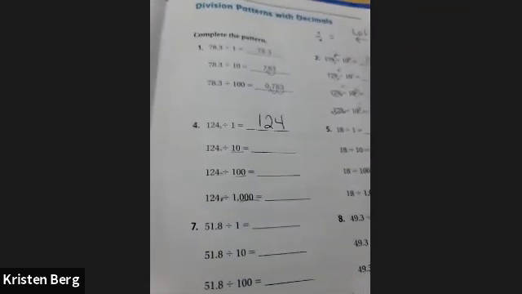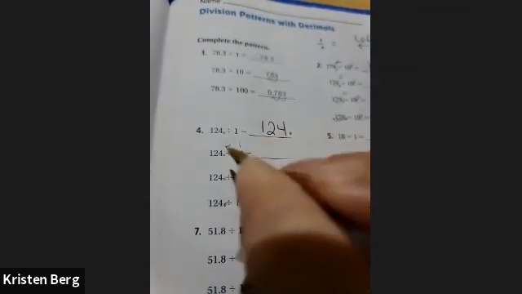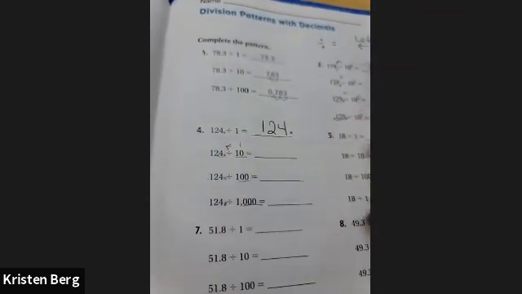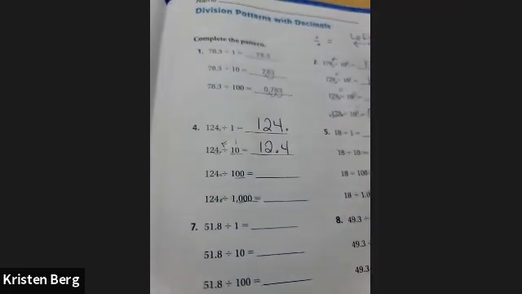Now this one says you're going to divide it by 1. Well, how many ones go into 124? It would be 124 ones. So it's still remaining the same. The decimal at the end did not move. This one, you are going to make it smaller by how many places? That would be 1. So I'm going to move it in 1 place. So it'll be 12 and 4/10.